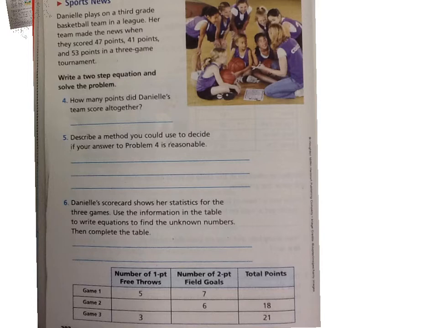Next one. Danielle plays on the 3rd grade basketball team in a league. Her team made the news when they scored 47 points, 41 points, and 53 points in a 3-game tournament. Write a 2-step equation and solve the problem. How many points did Danielle's team score altogether?